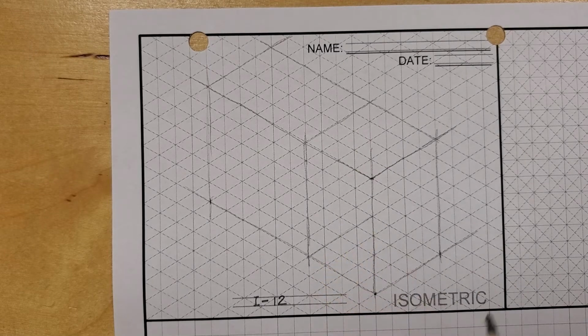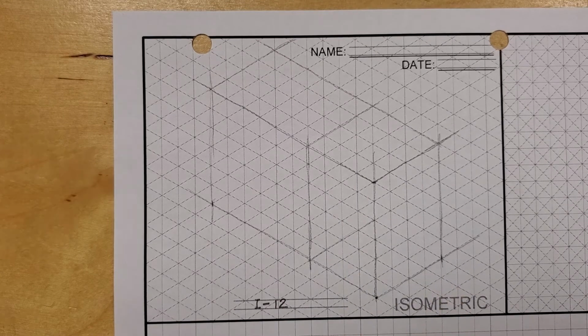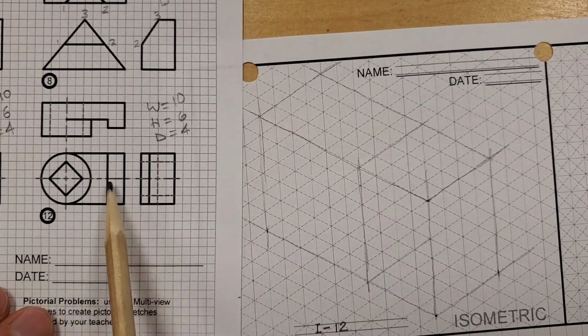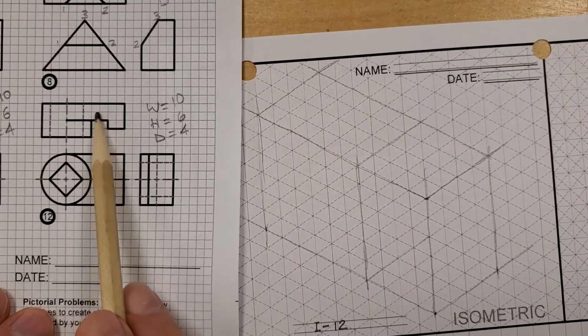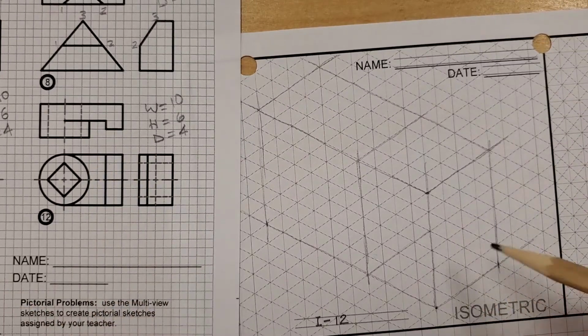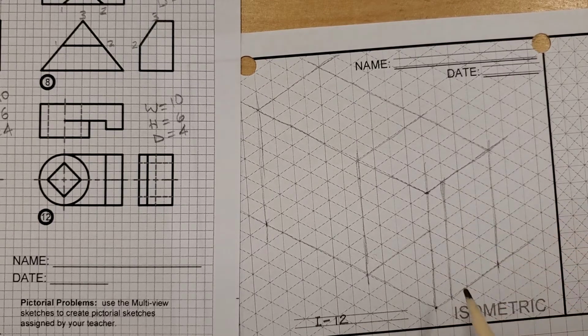I'm not going to go much further than that, except to maybe work out a little bit of the shape on this part. Looking at this part, you can see that it's 2 deep from the back and 3 deep in this portion. So I can certainly work that out, come up 3 blocks, draw a line there, and then it's 2 blocks wide.